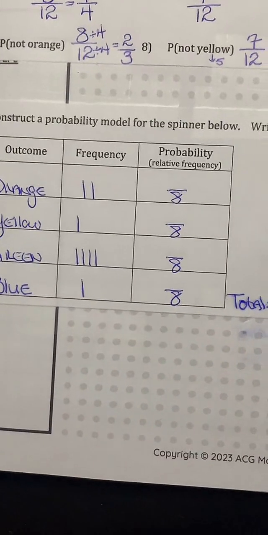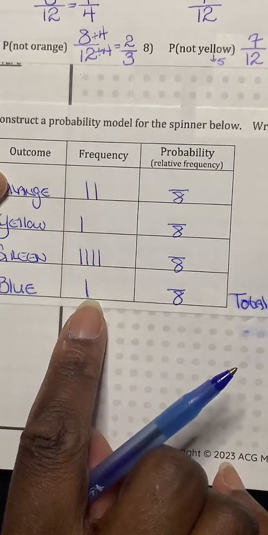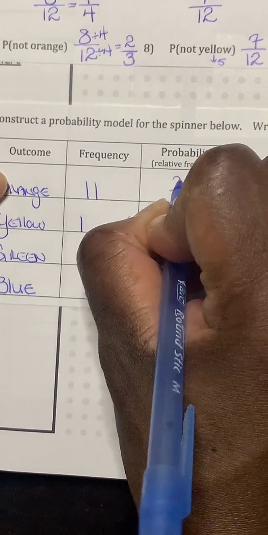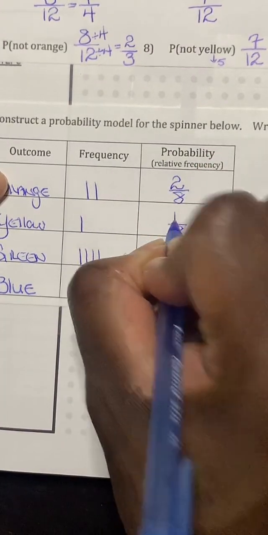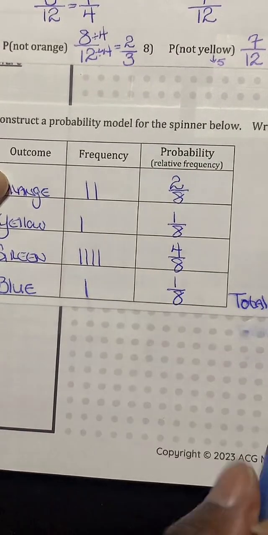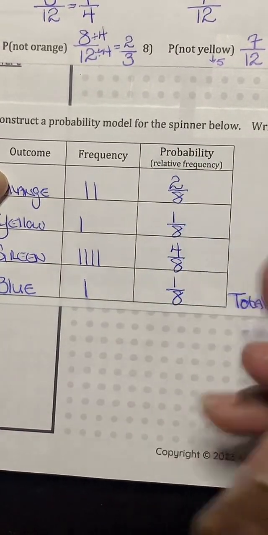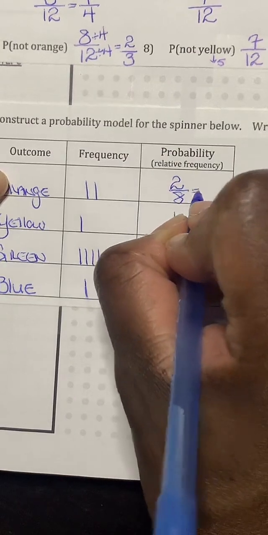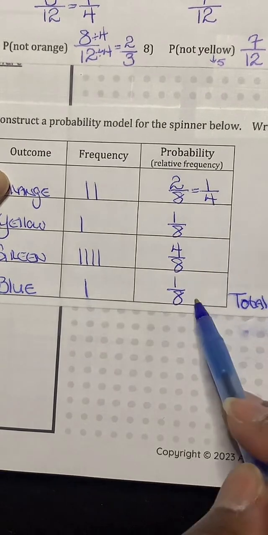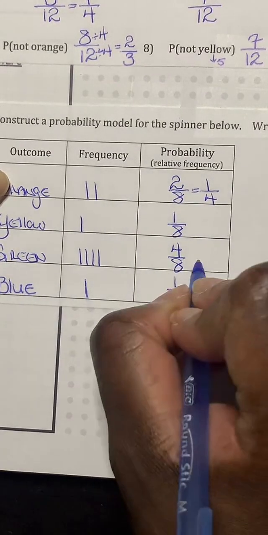So all we're doing is putting our frequency as my numerators. So this will be 2 out of 8. This is 1 out of 8. This is 4 eighths. And this is 1 eighth. So now 2 eighths can be reduced to 1/4. 1 eighth and 1 eighth are going to stay exactly the same.